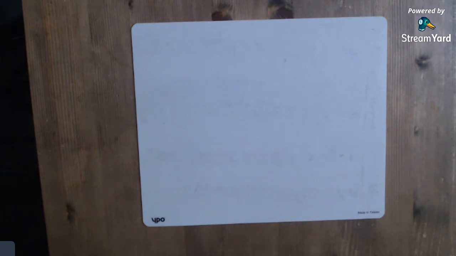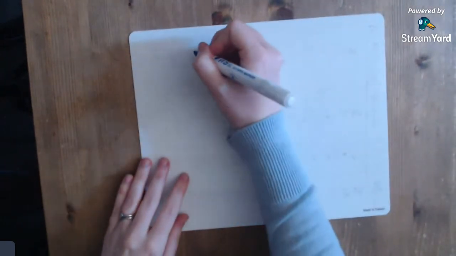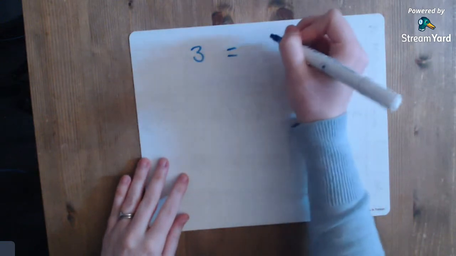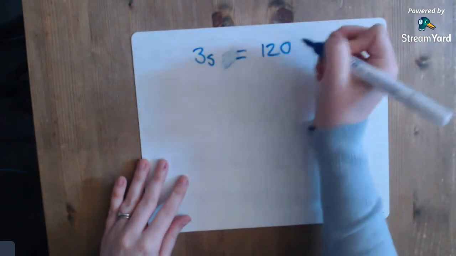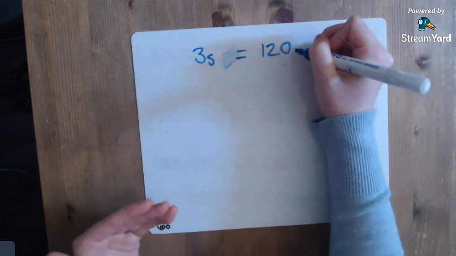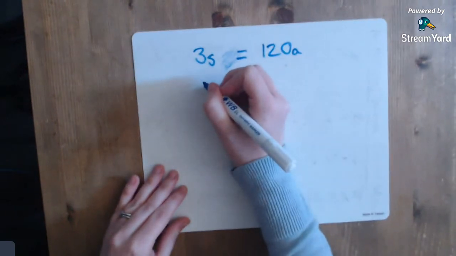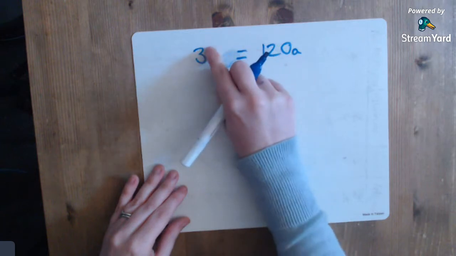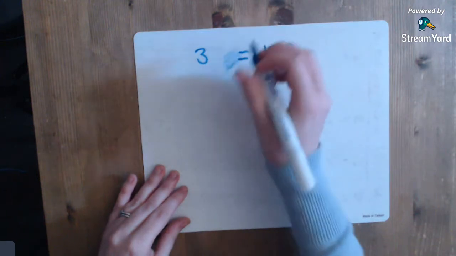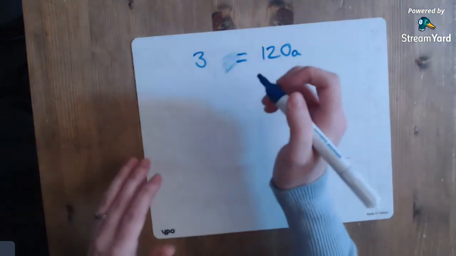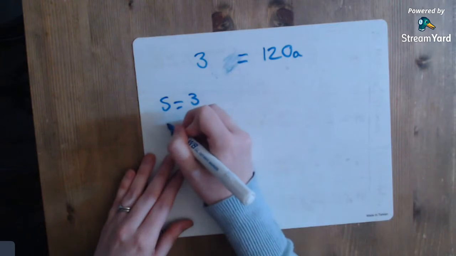So there's a pen here. If we've got, as we've just mentioned before, 3 sides, so 3s equals 120a for angle, okay? Then, hang on, we know that s is 3. Let's work this out mathematically, because I'm sure there's a way of doing it. If we know s equals 3, how do we work out what a is?